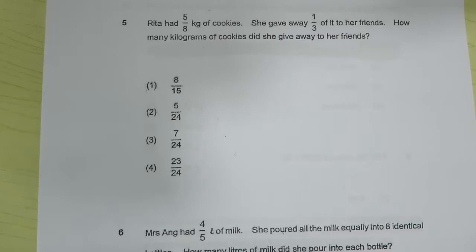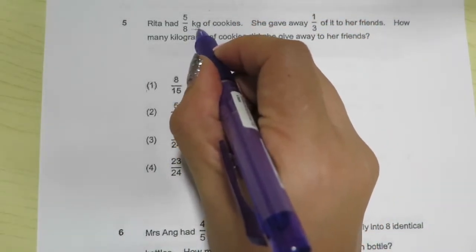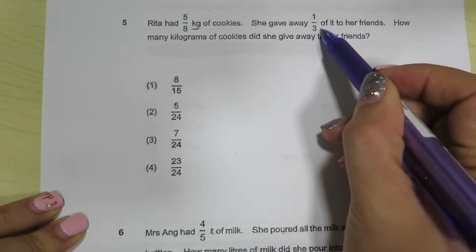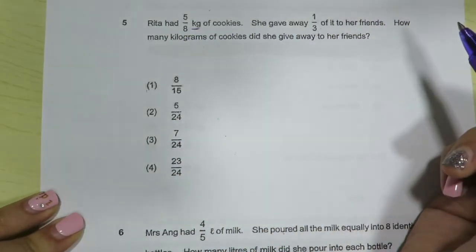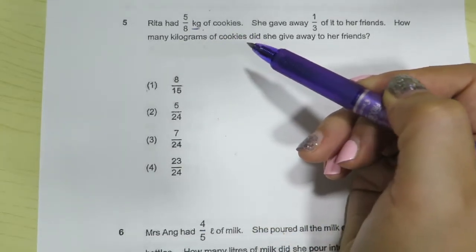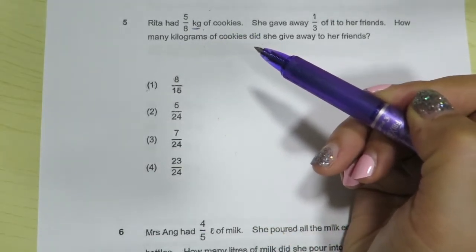Question 5. Rita had 5 kilograms of cookies. She gave away 1/3 of it to her friends. How many kilograms of cookies did she give away to her friends? Now, take note. The fraction here comes with units, but this fraction here, 1/3 of it, has no units. So these two fractions are referring to different things. This 5 kilograms of cookies refers to the actual mass of cookies that she has.